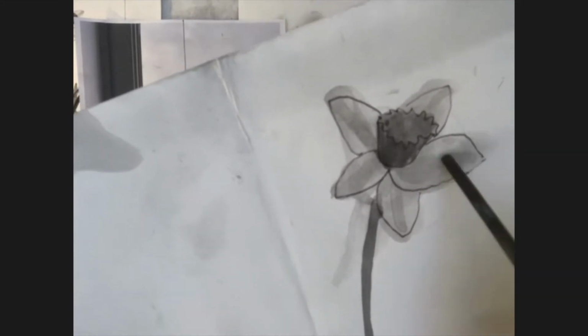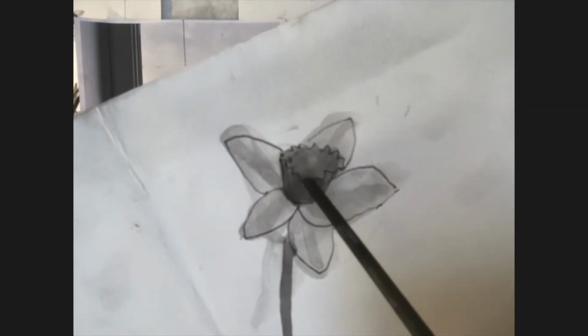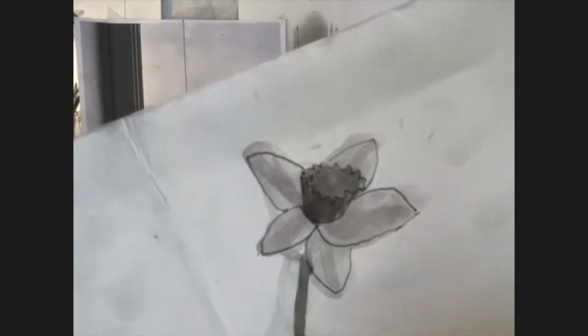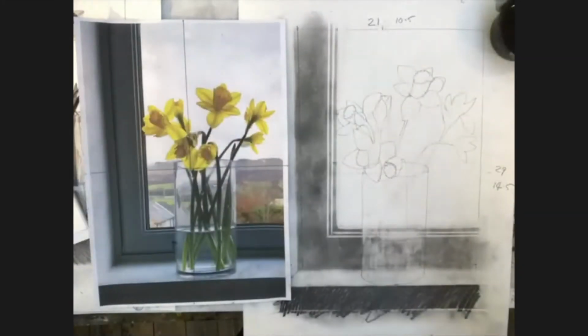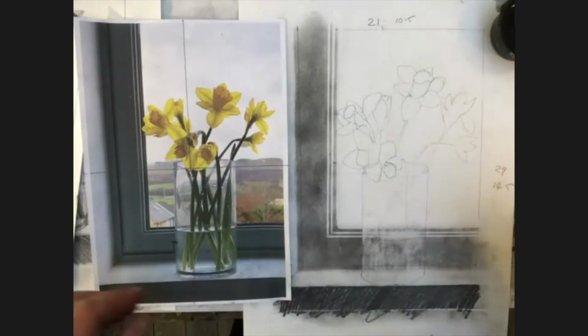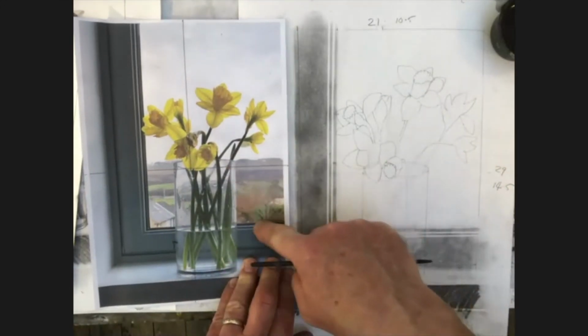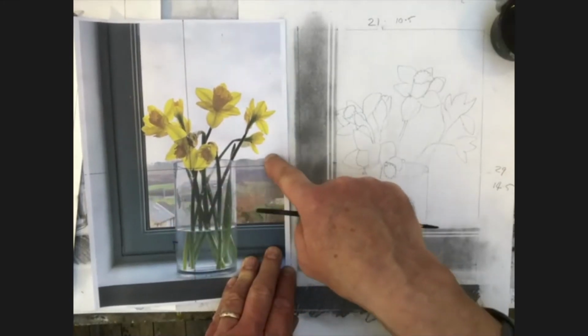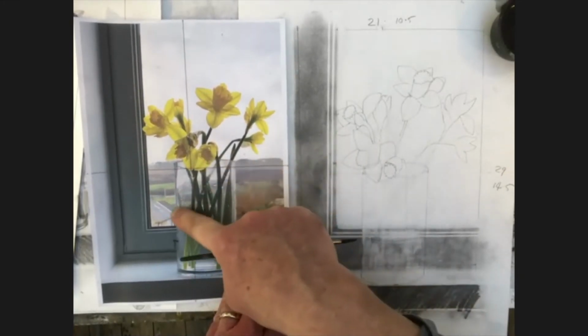Then I'm going to do a second one for these wee lines where bits of the petals overlap and there's another thickness. Then a darker wash for the bell of the daffodil, and then maybe a second darker one. And I'm using the fine liner to pick out the lines and the edges once I've done that again. The other thing I'm going to do is put the wash over the landscape, and over where the vase is.